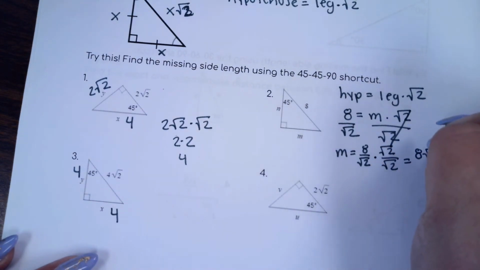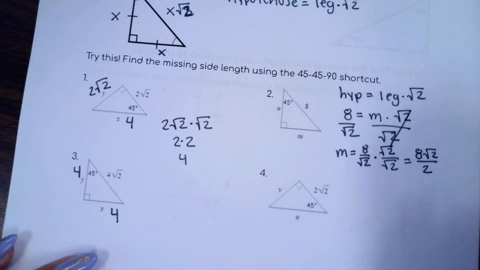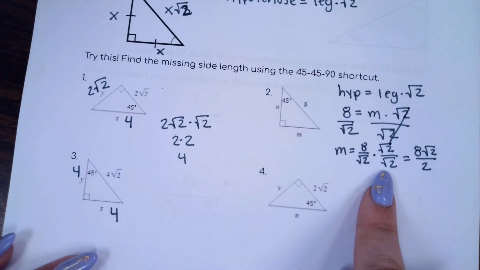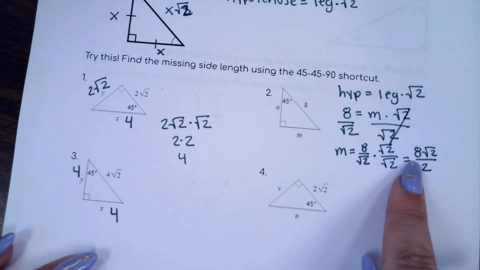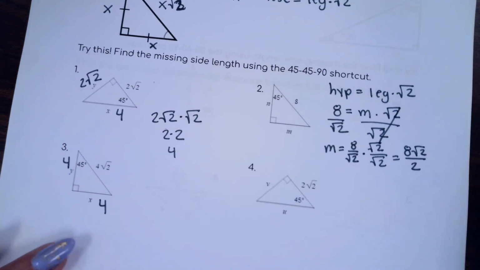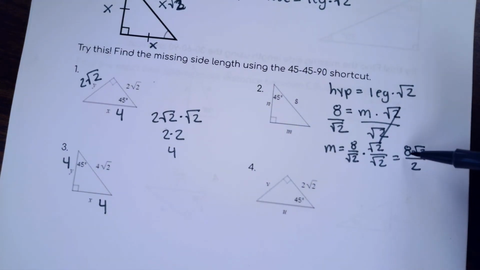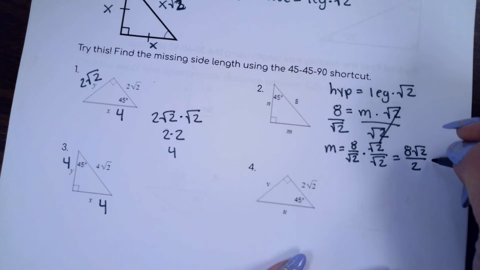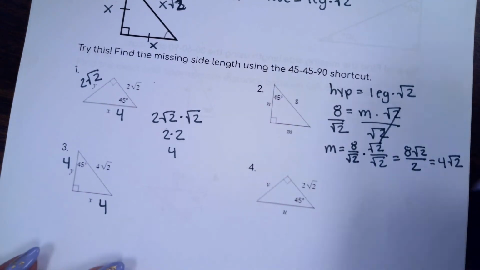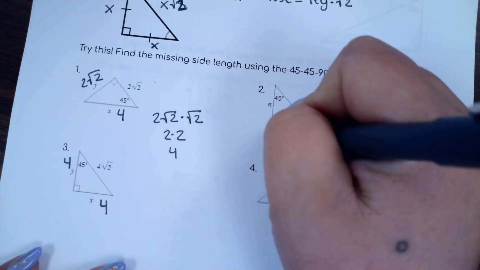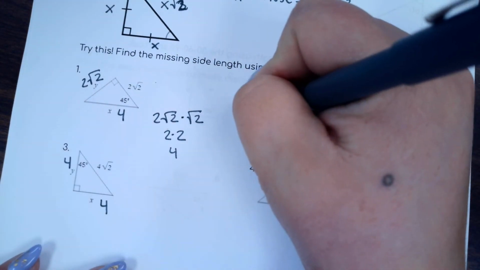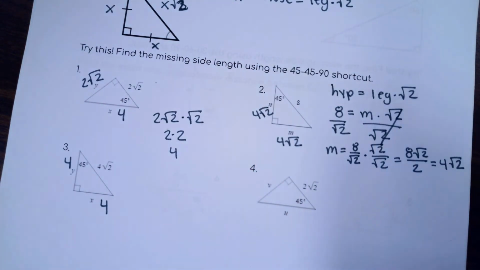So that'll give us 8 root 2. Don't forget, square root of 2 times the square root of 2 just leaves us with 2. And our last step, think of this as a fraction, right? 8 over 2, we can simplify to 4 root 2. So that means here our legs are both 4 root 2.